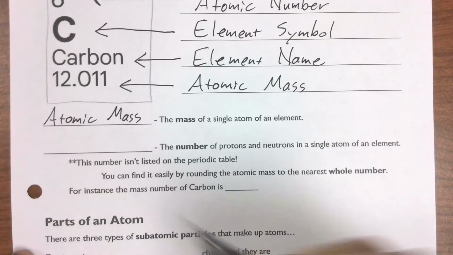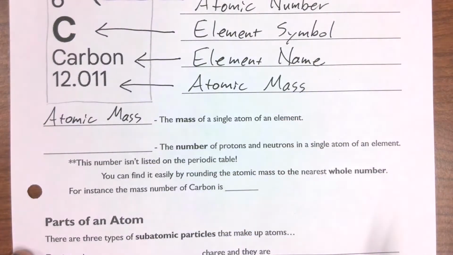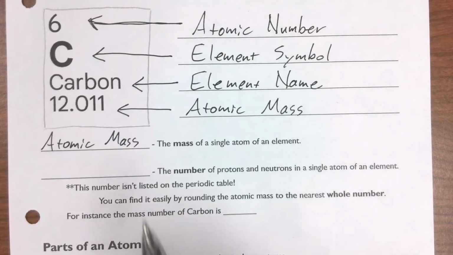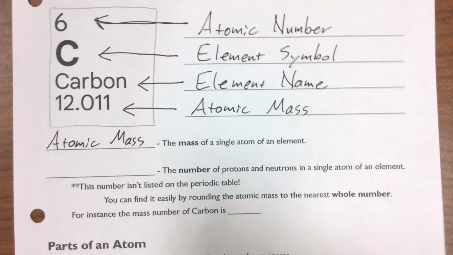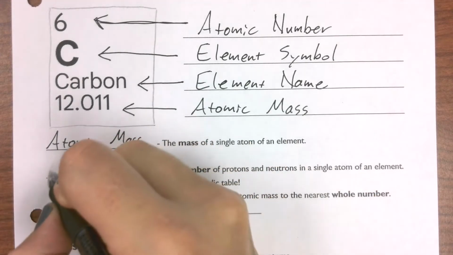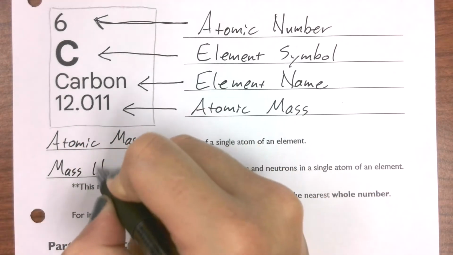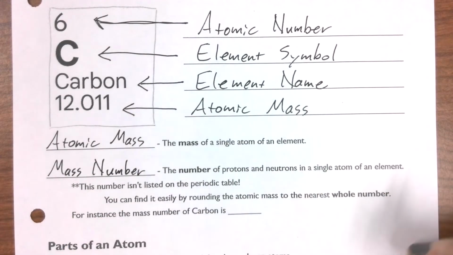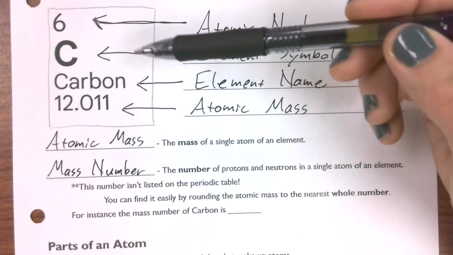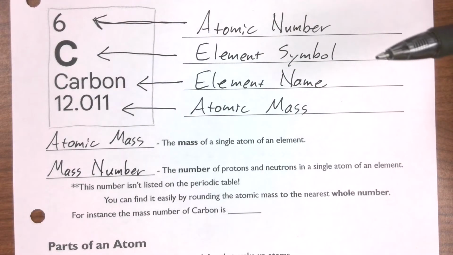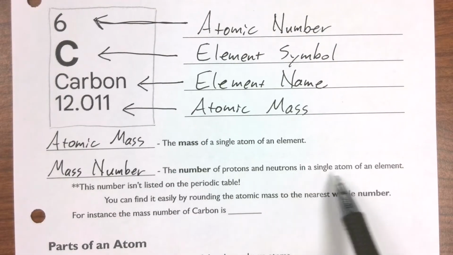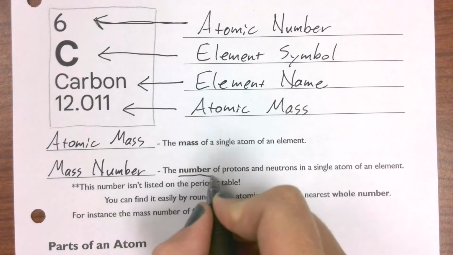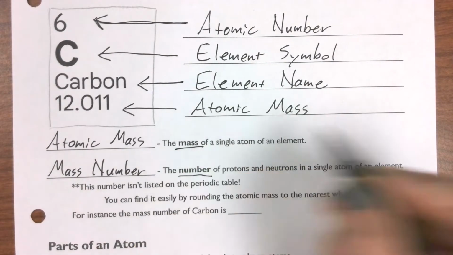Now what's interesting, maybe you remember learning that atoms have protons, neutrons, and electrons in them. Those are the subatomic particles. Getting a little preview of what we're going to talk about down here. Protons and neutrons both have a mass of about 1 atomic mass unit, and electrons don't have much of a mass at all. So interestingly, there's another number here that we call the mass number that's going to help us when we're figuring out how many protons, neutrons, and electrons are in an atom of an element. The mass number is just the number of protons and neutrons in a single atom, where the atomic mass is the mass.